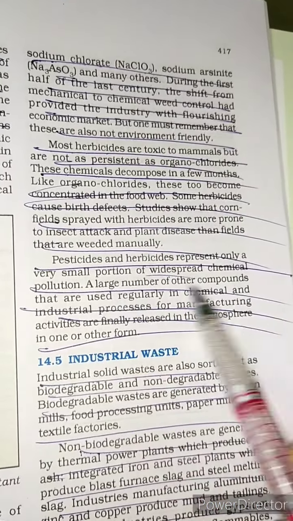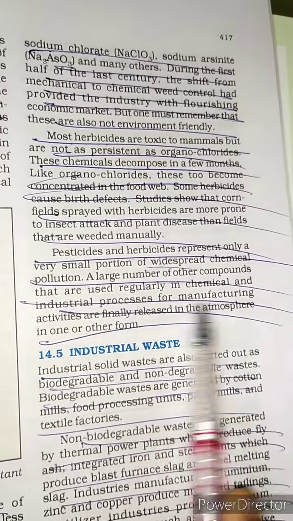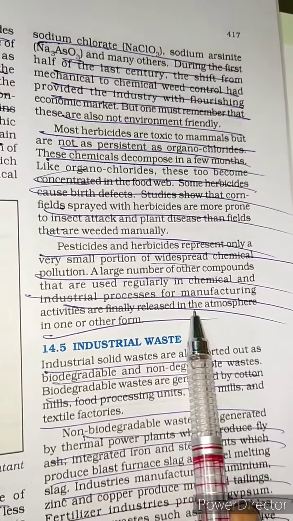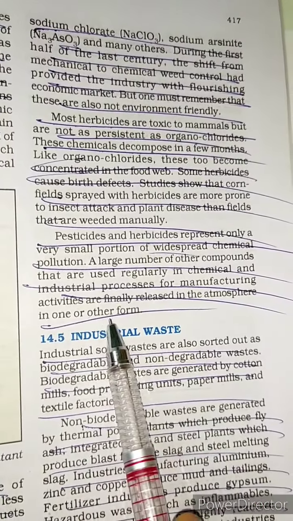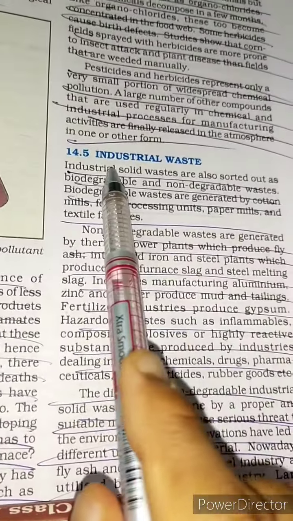A large number of other compounds are used regularly in chemical and industrial processes for manufacturing activities and are finally released into the atmosphere in one or the other form. Now let's study the last topic, that's industrial waste.